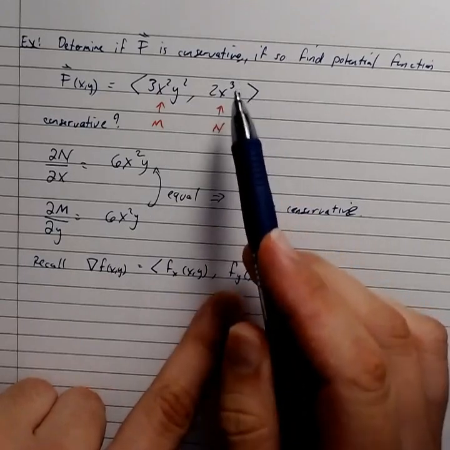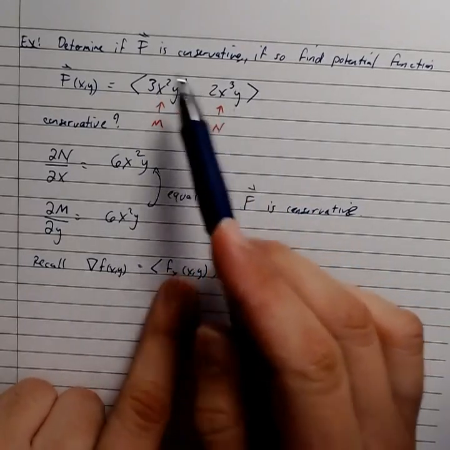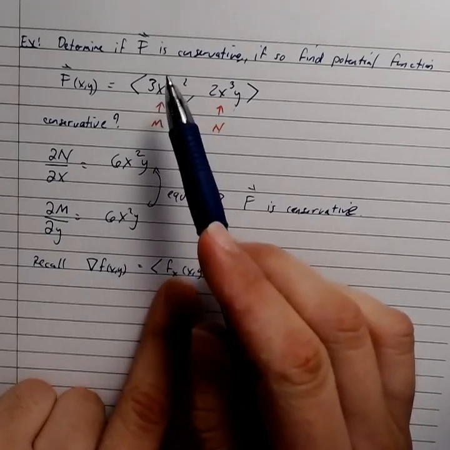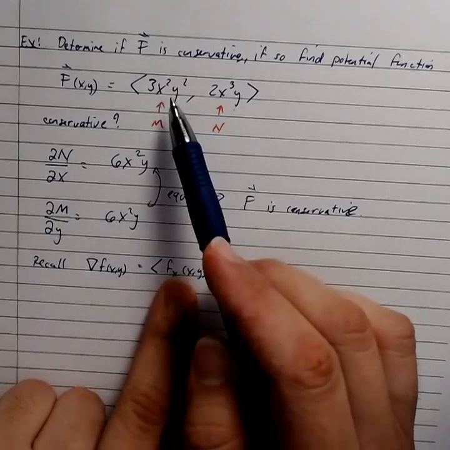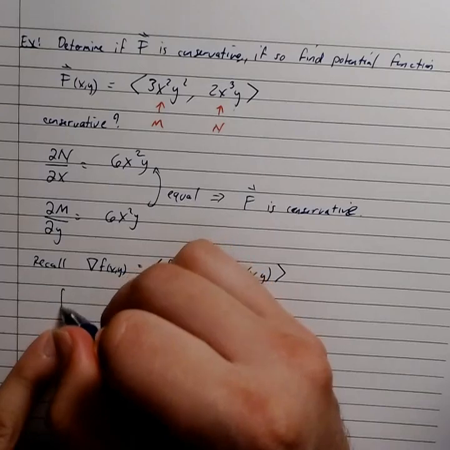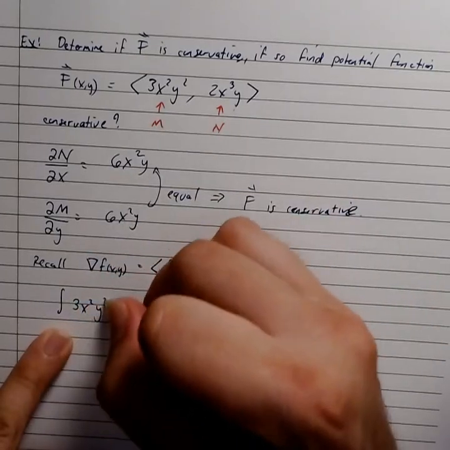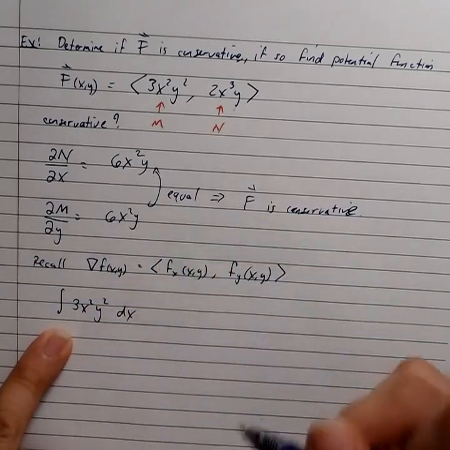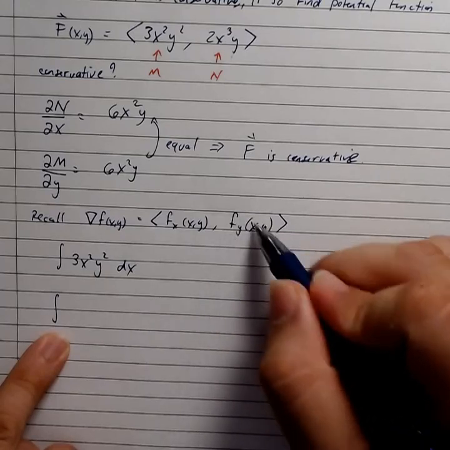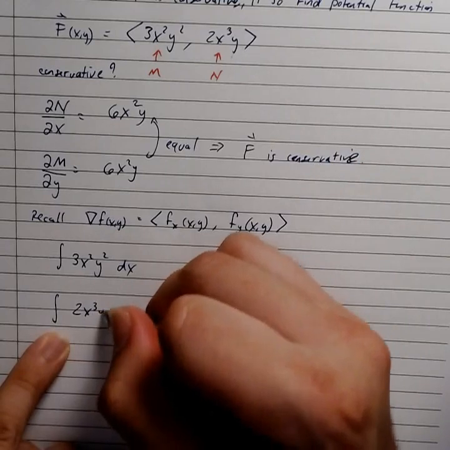This n will be the partial with respect to y of some function. Okay, so this is a partial derivative. So how do I find what function has a derivative that gives me this? I need to find an antiderivative. So here we're going to take the antiderivative of 3x squared y squared with respect to x. And we're going to take the antiderivative of the second component, that's going to be 2x to the third y, with respect to y.